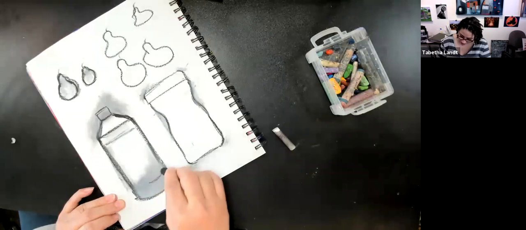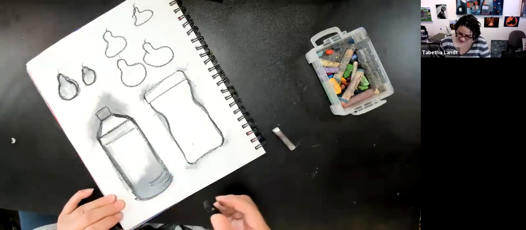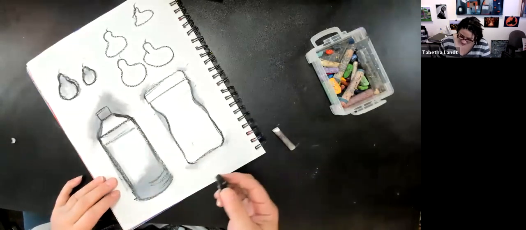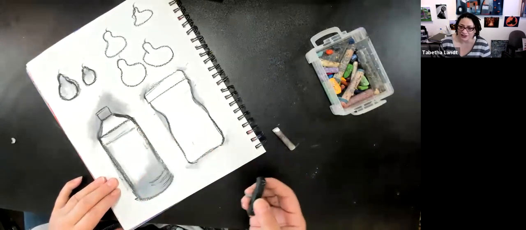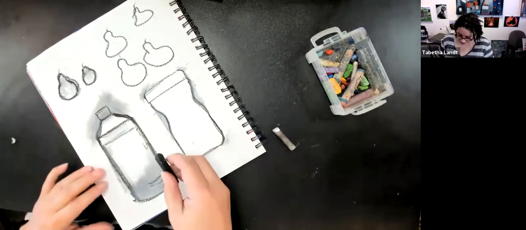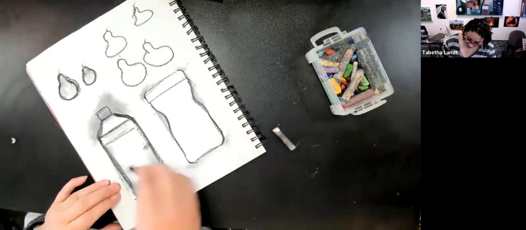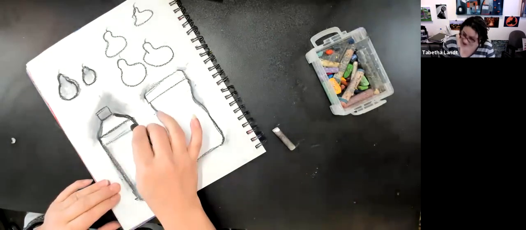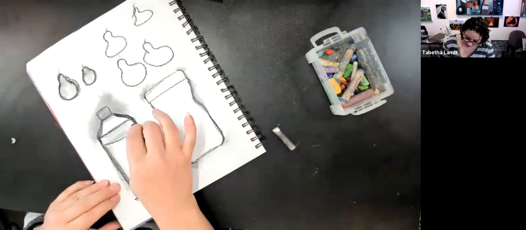And I'll demonstrate with just the black pastel. And as a matter of fact, light and shadow have a lot to do with seeing things in three dimensions. So, getting ahead of myself, let me finish rounding these lines out.